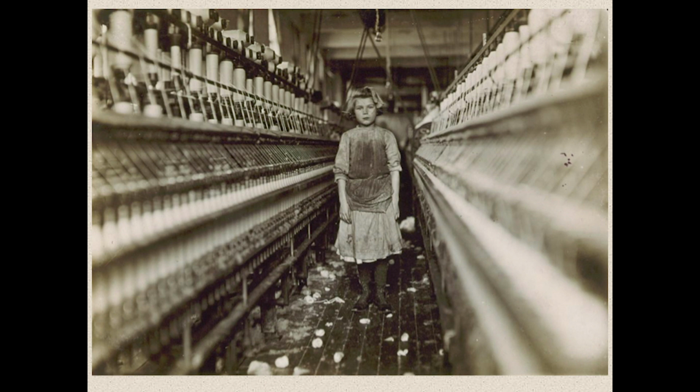That did change at one point when America entered another war, and men were pulled away from the factories, and then children were brought back in to factory work. But Lewis Hine was able to get a lot of public attention and awareness, and governmental controls were changed due to his work.